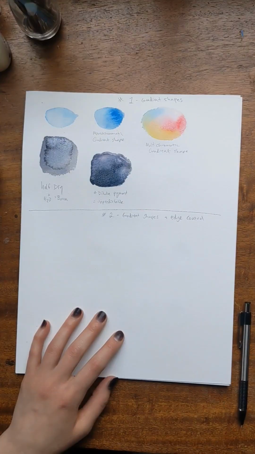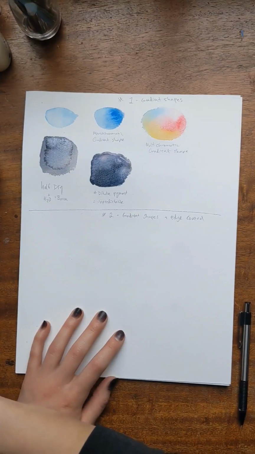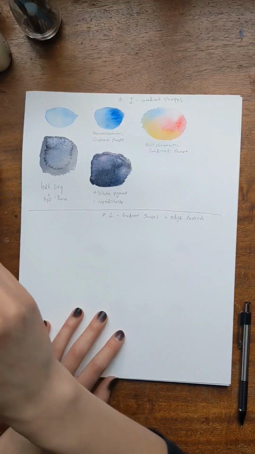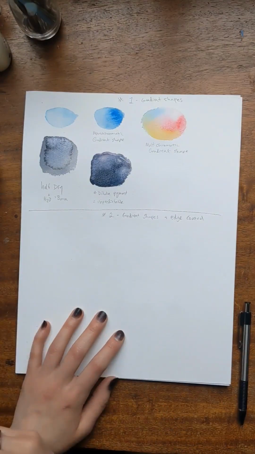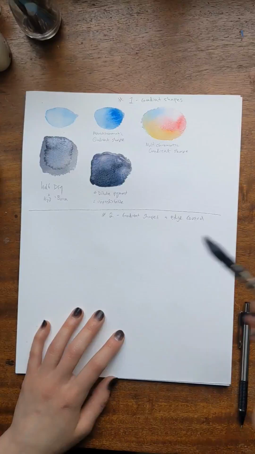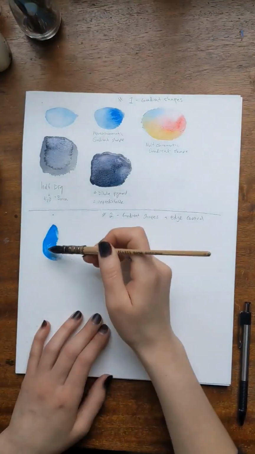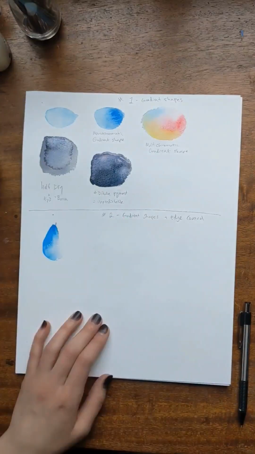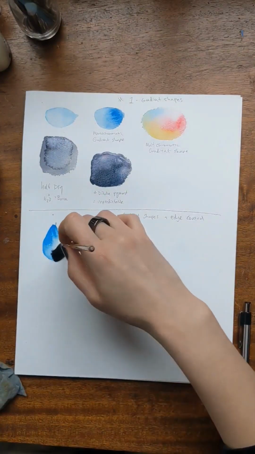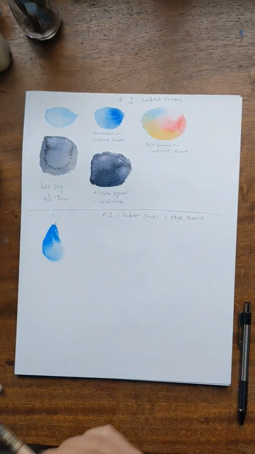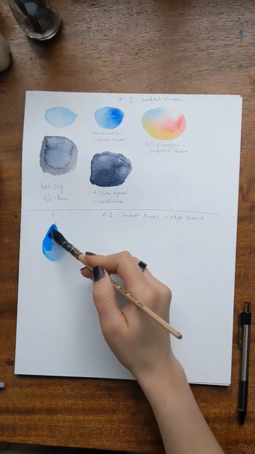Because we're trying to create the illusion of a smooth, skin-like surface, we want to be able to add pigment without leaving hard edges all over the place. Let's make some more gradient shapes, and I'll show you 4 ways to soften and control those edges. Here's a gradient shape with one soft edge. The top part of the teardrop is pretty crisp, but the bottom edge is very soft, smoothly blending into the paper.